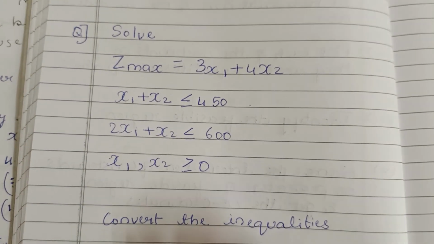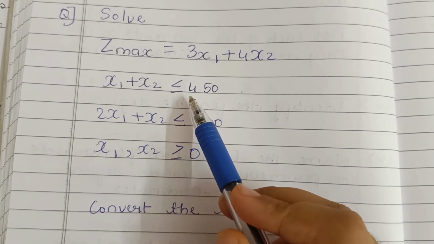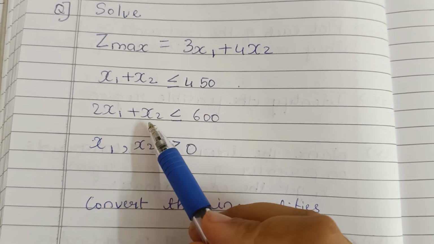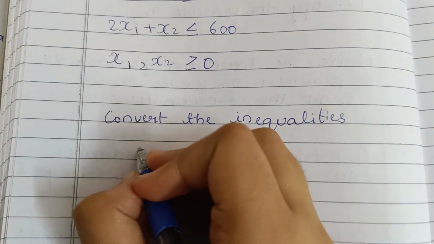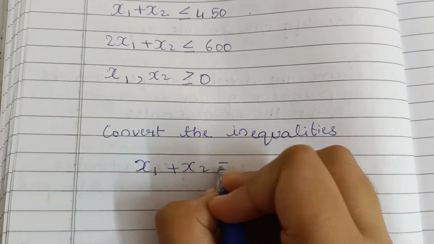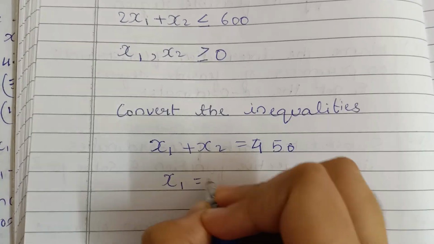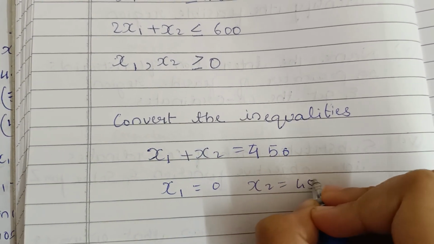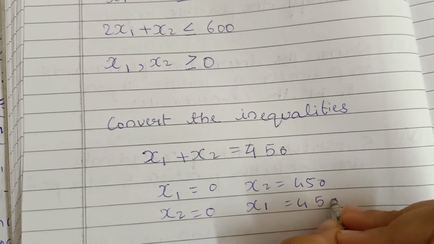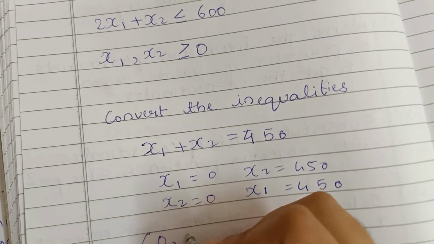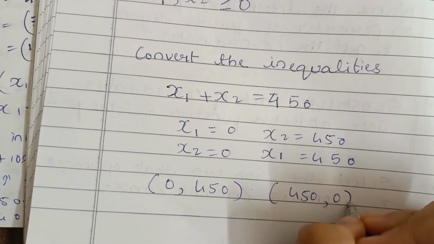In the first question, it is given: z max is equal to 3x1 plus 4x2, with x1 plus x2 less than or equal to 450, and 2x1 plus x2 less than or equal to 600. First step is to convert the inequalities, which means write x1 plus x2 is equal to 450. Here if we put x1 equal to 0, x2 becomes 450, and if x2 is equal to 0, x1 becomes 450. Hence write it as (0, 450) and (450, 0).